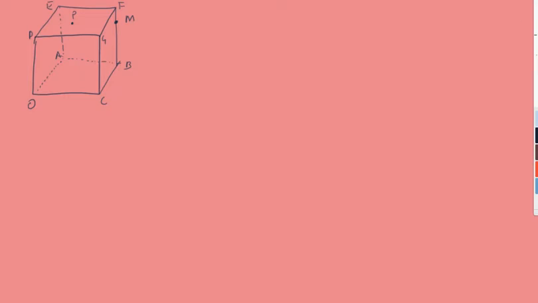And I'm just going to draw in our axes. Let's get a better colour. So this is I, J, and K. Okay.